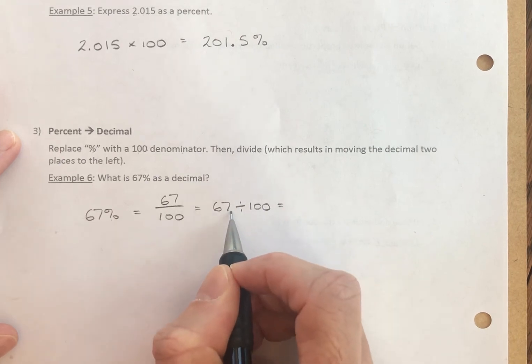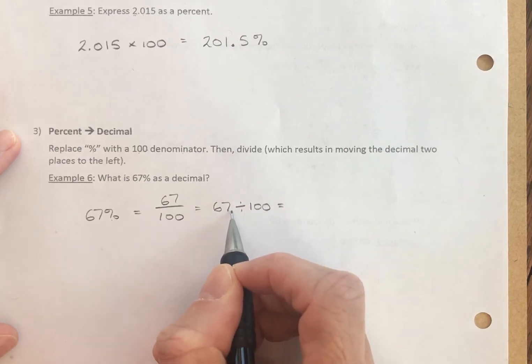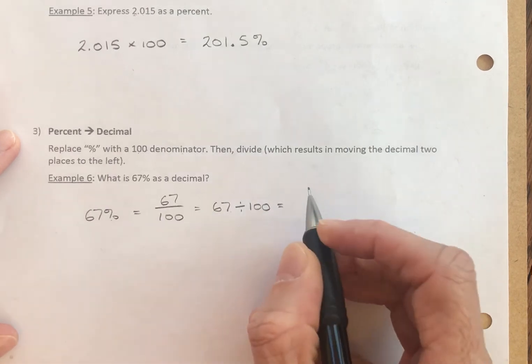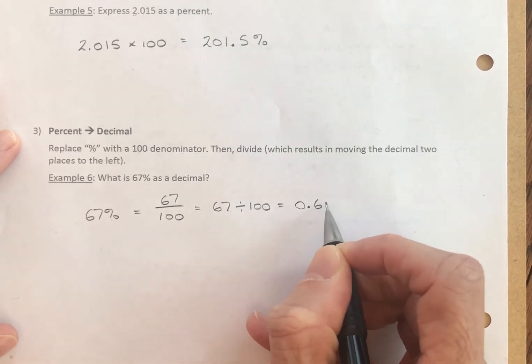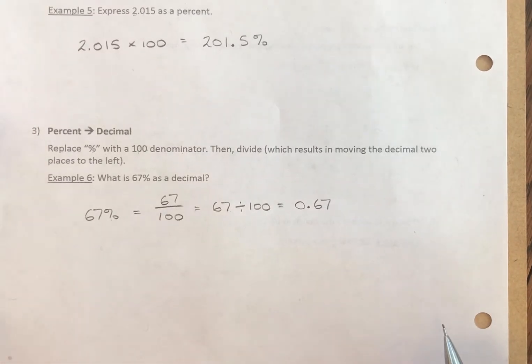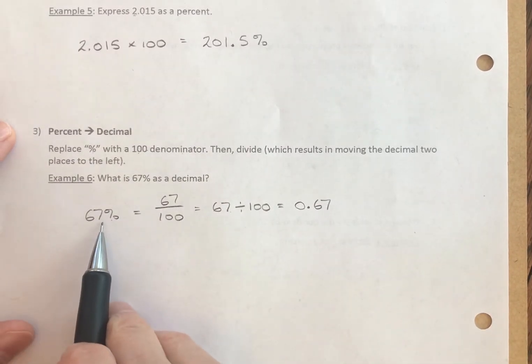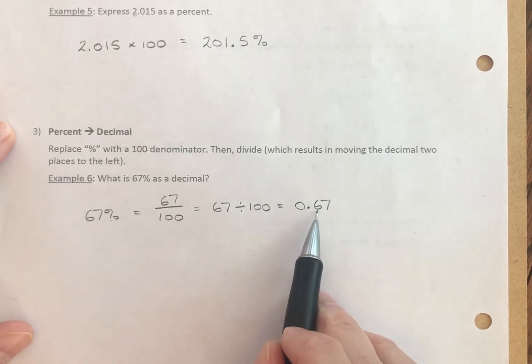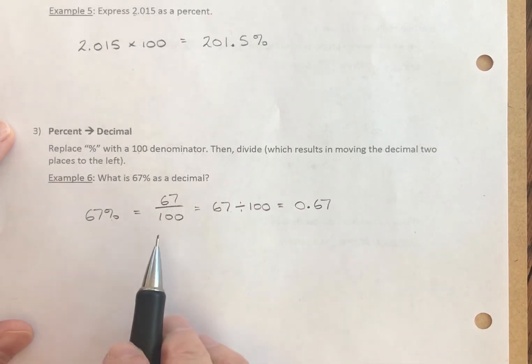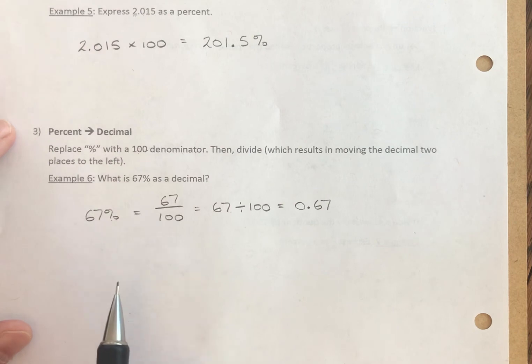Well, the decimal's right here after the 7. We don't have to write it. We know it's there, and we just move it 2 places to the left, and we're going to have 0.67. So 67% as a decimal is 0.67. Move the decimal 2 places to the left.